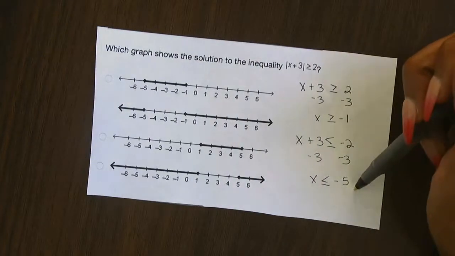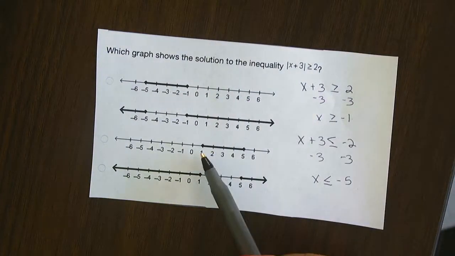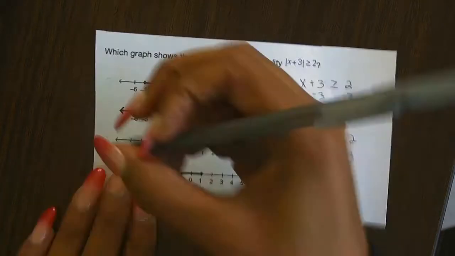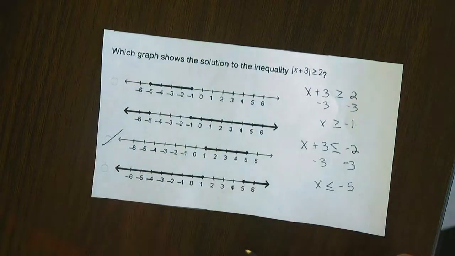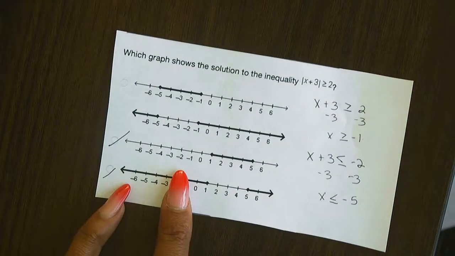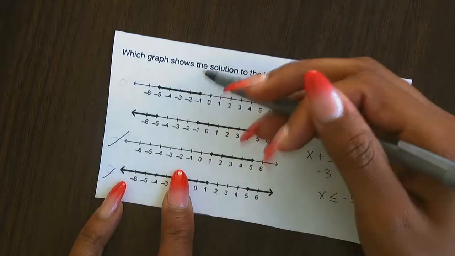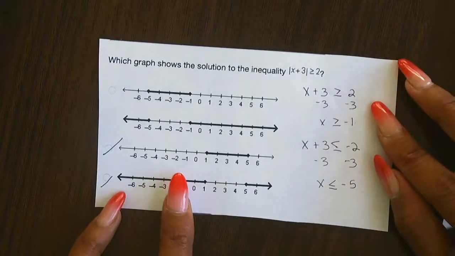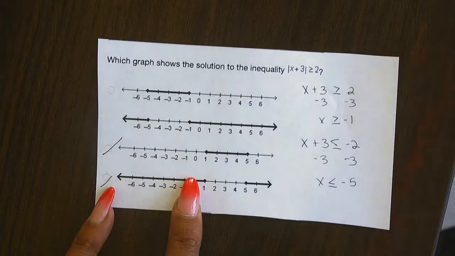Okay, so now looking at my graphs, I'm going to look to see which has values first at negative 1 and negative 5. I see this one here is dealing with positive 1 and 5, so this one's not going to work for us. Same thing here, positive, positive, not going to work. Both of these have negative 5 and negative 1. So now let's go ahead and look and see what the difference is between the two.